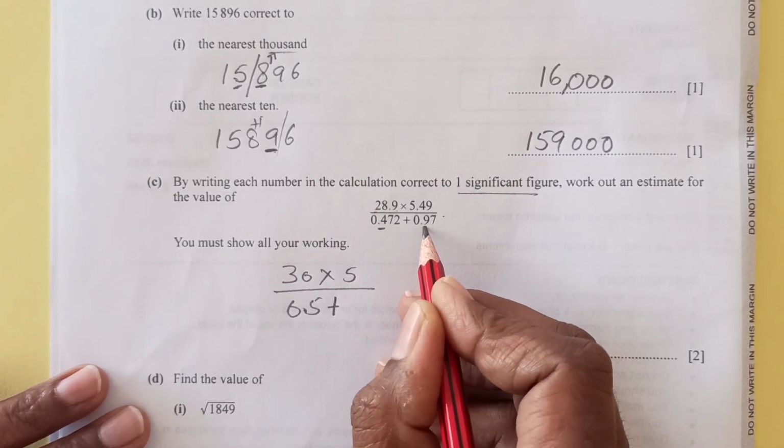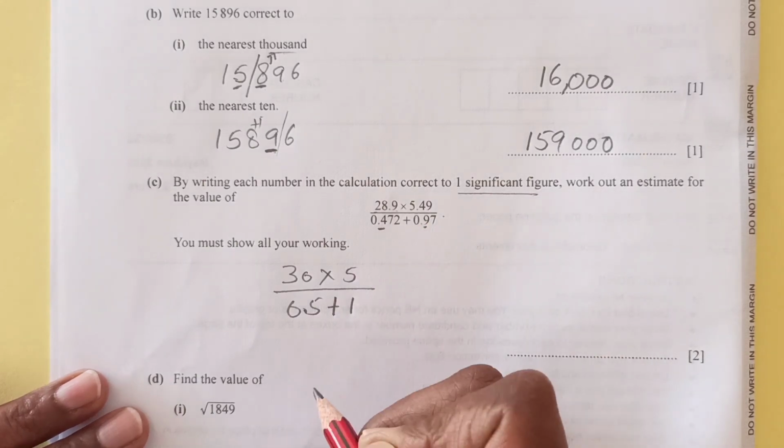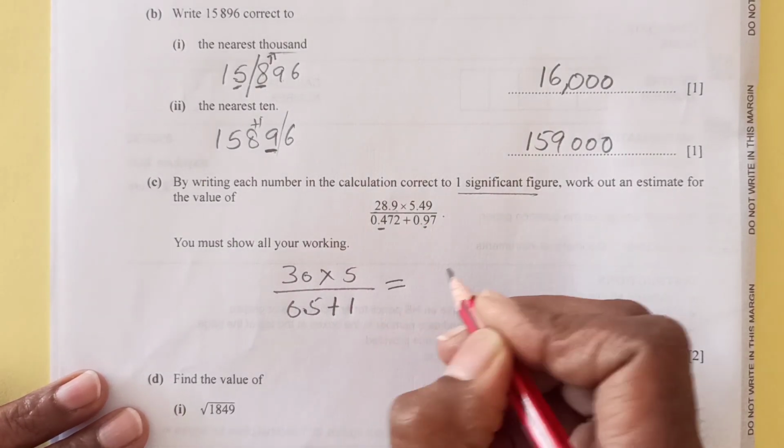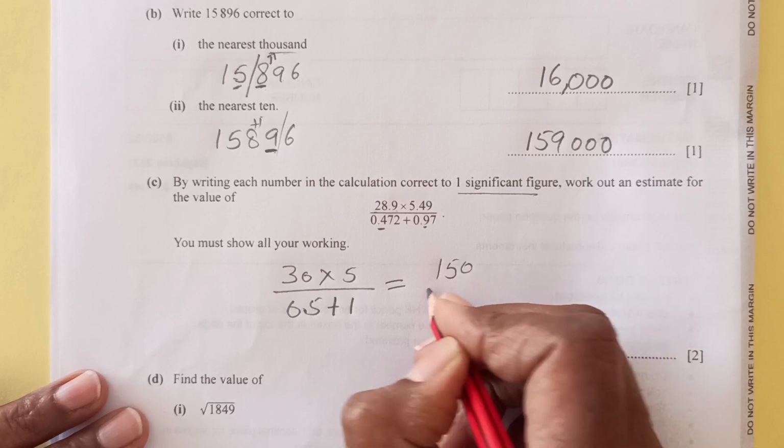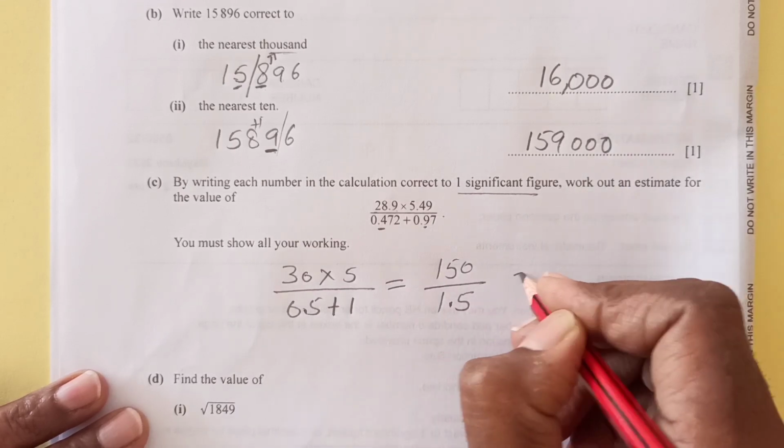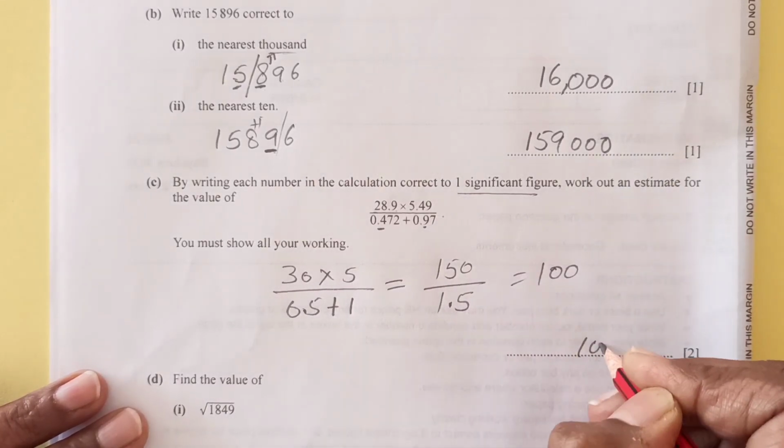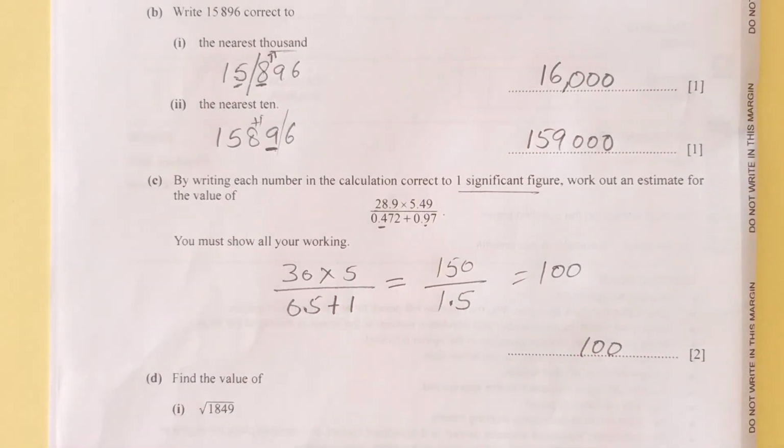Plus this 9 here, which we will bring here, will become 1. So now this is 150 over 1.5, which comes out to be 100. So the final answer is 100, right?